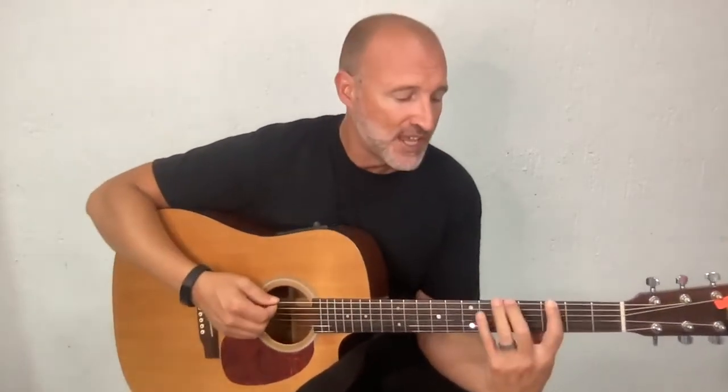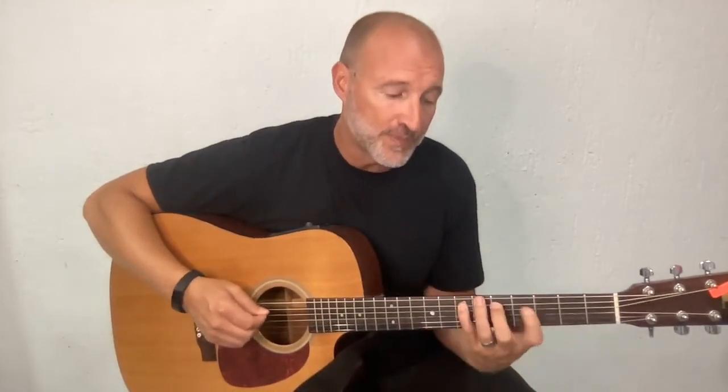Well, all you have to do is move that finger to the 3rd fret of the low E string. That note is G. Because you start there, the G scale starts at G, ends with G. That's the G scale.